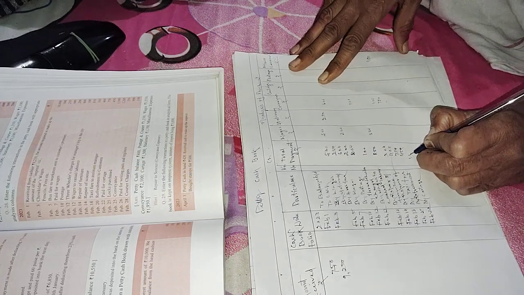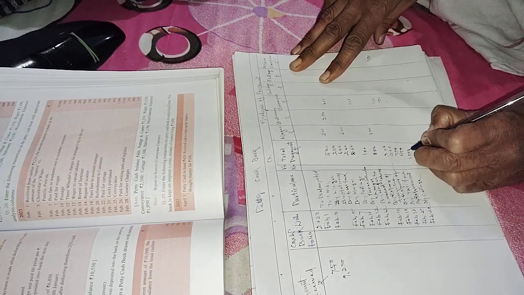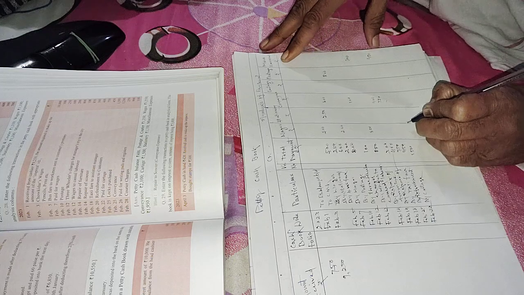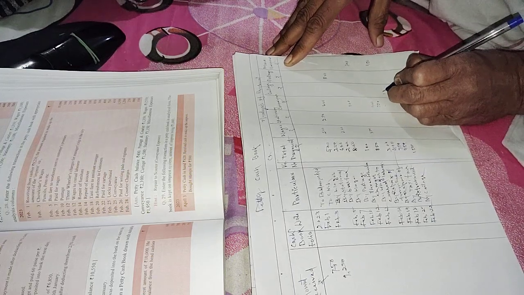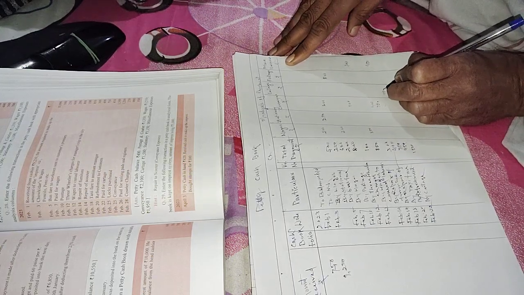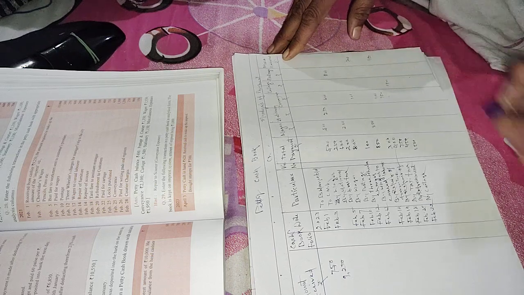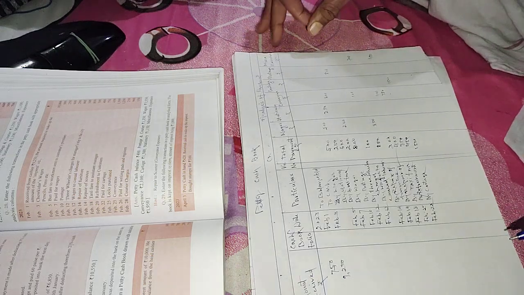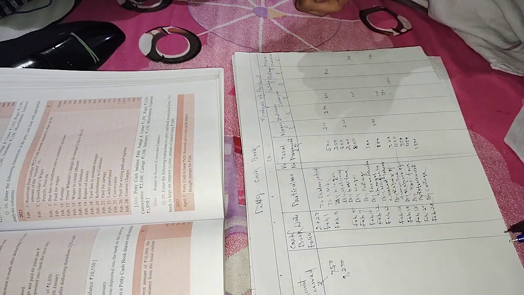In total payment column I have written 1500, and then in cartage column 1500. First we write 1500 in total payment, then under the cartage column we show 1500.